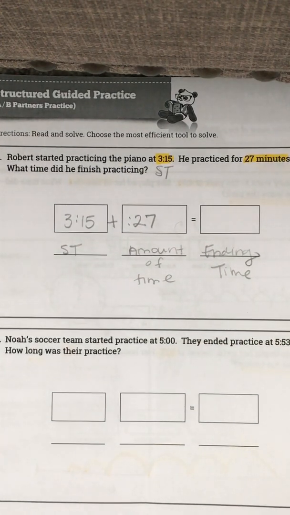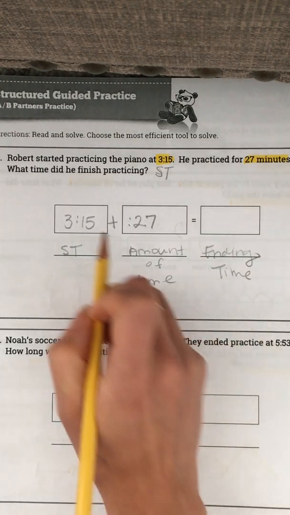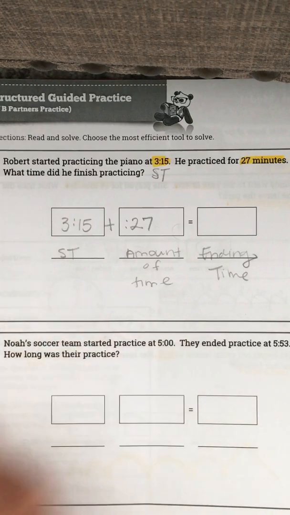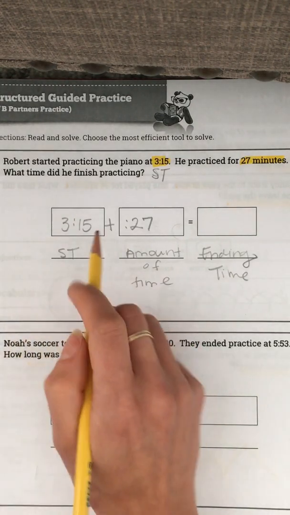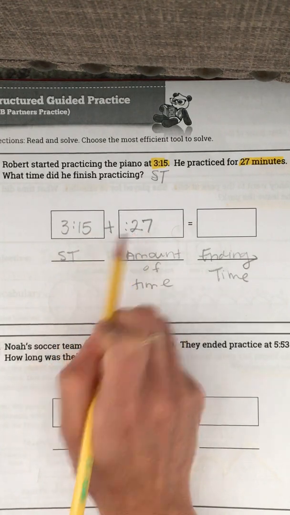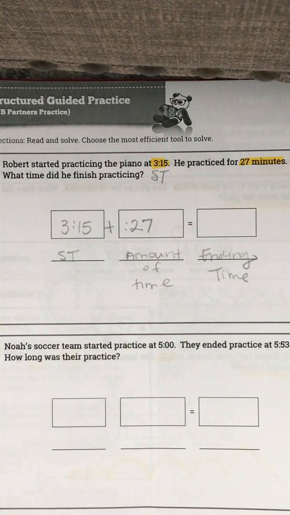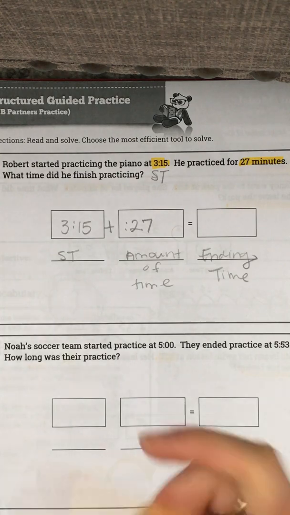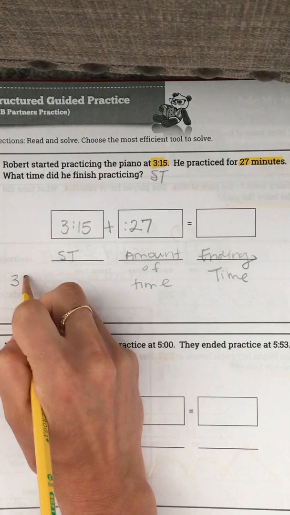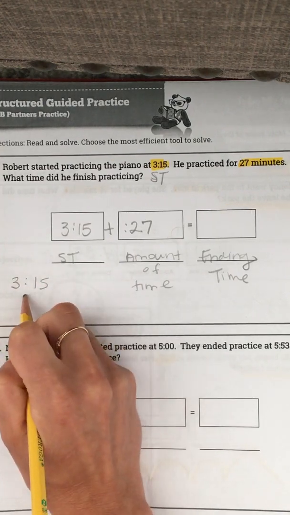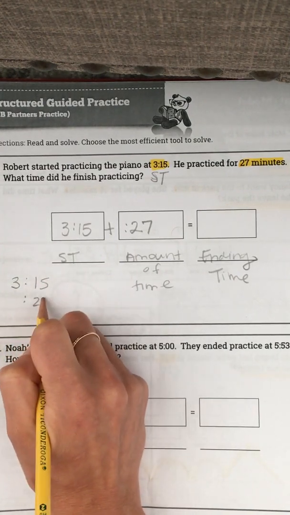I want you to use a strategy that works best for you. If you have a different strategy, that's fine. You might want to draw a clock at 3:15 and then start hopping until you hop 27 minutes. Okay, that might work for you. I think what I'm going to do is 15 plus 27. I'm going to do 3:15 plus 27 minutes. This is how I'm going to solve.